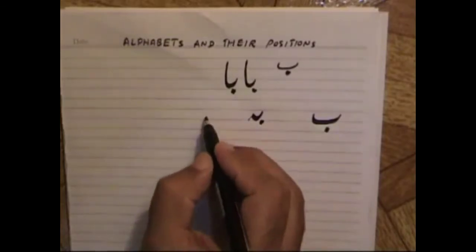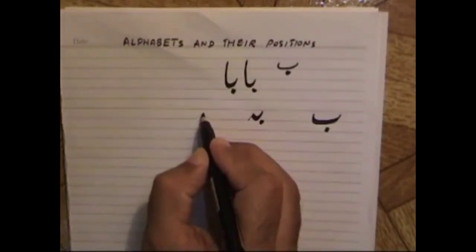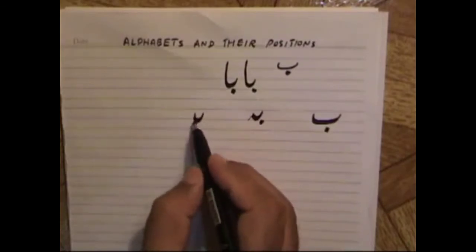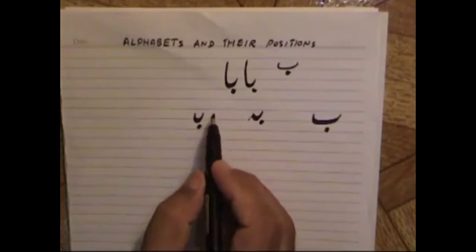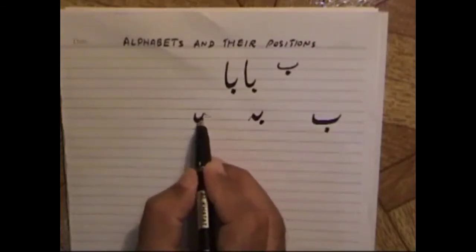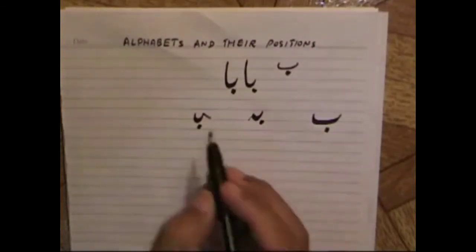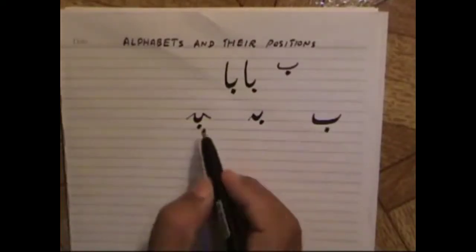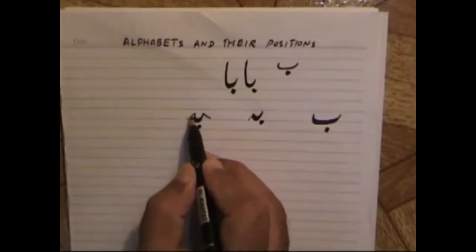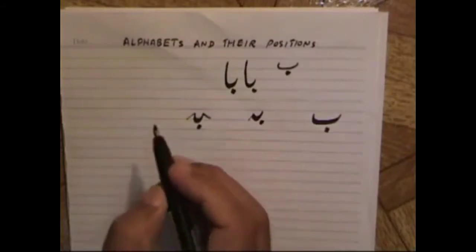Then there is a middle position. This medial position is like this, and since this is in the middle, it has the connection to the previous letter and the following letter. So when Be comes in the middle, it has the connector on both sides.